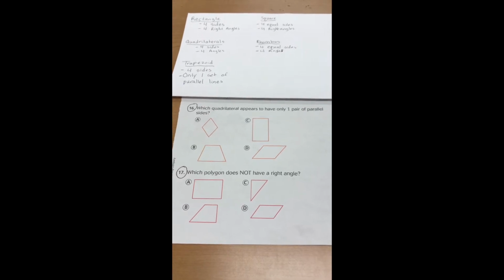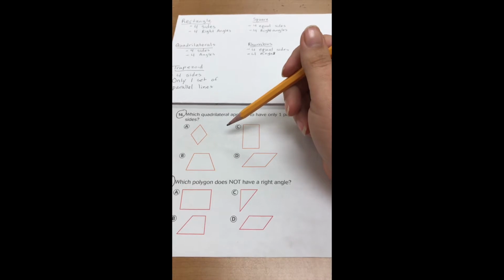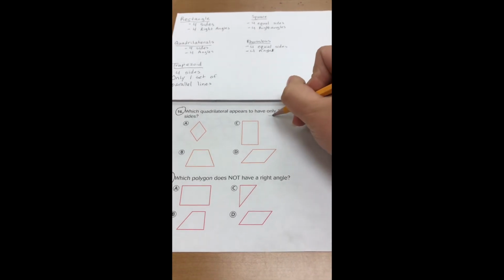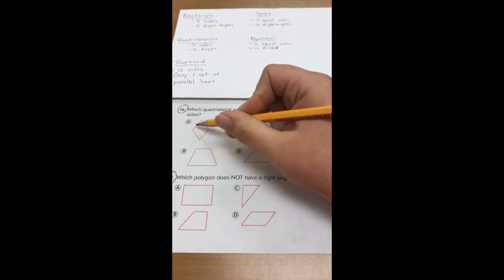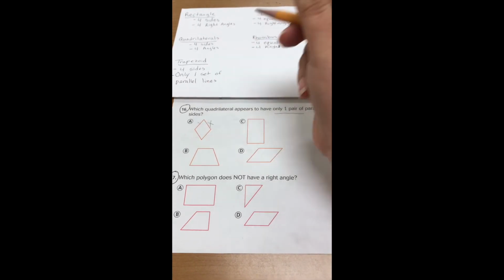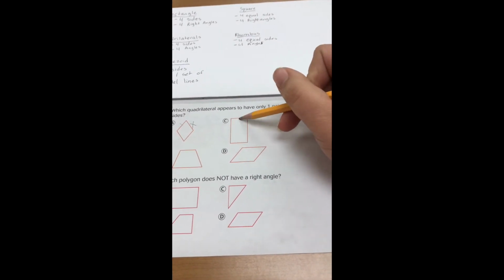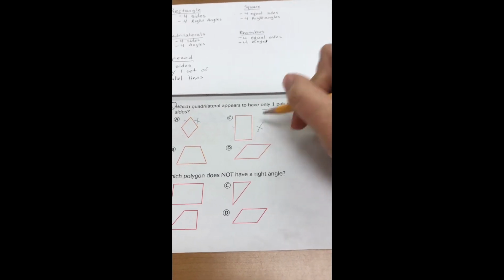Okay, number 16 says, which quadrilateral appears to have only one pair of parallel sides? So looking at this, it says only one pair. So this one would have 2 pairs because these are parallel and these are parallel. So this would not work because it has 2. This is one pair, this is another pair, so this also has 2.